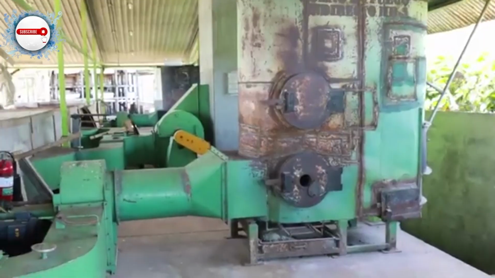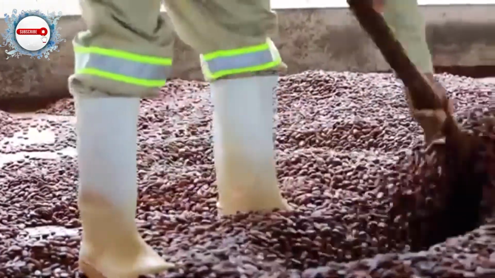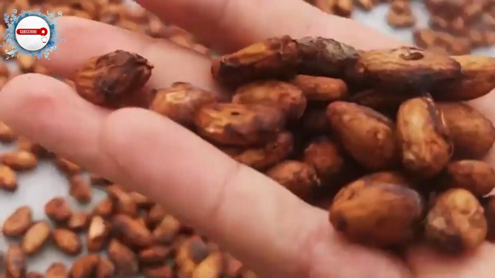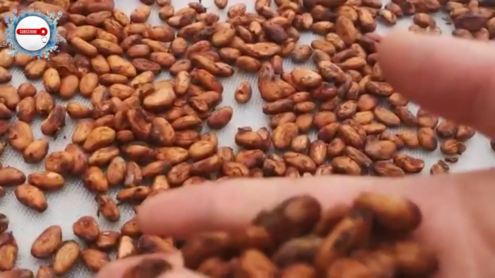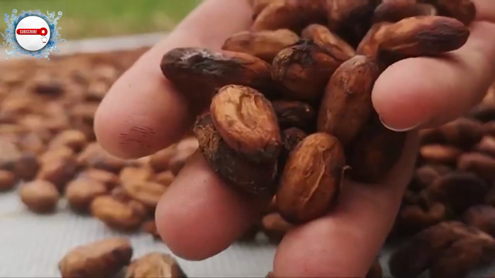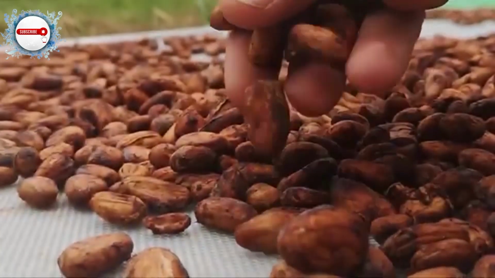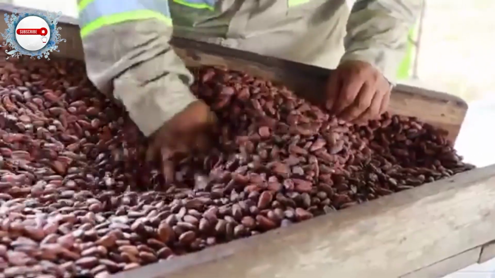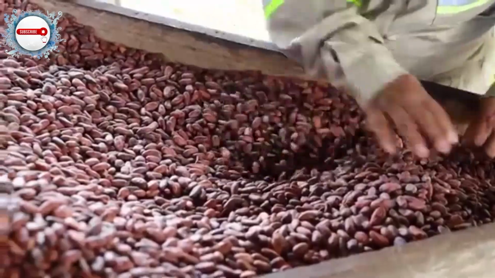The dried cocoa beans are then cleaned and roasted to enhance their flavor and aroma. Roasting temperatures and times vary depending on the desired flavor profile, but typically, beans are roasted at temperatures between 250 to 350 degrees Fahrenheit for 30 to 60 minutes. The roasting process not only develops the flavor but also sterilizes the beans, making them safe for consumption.